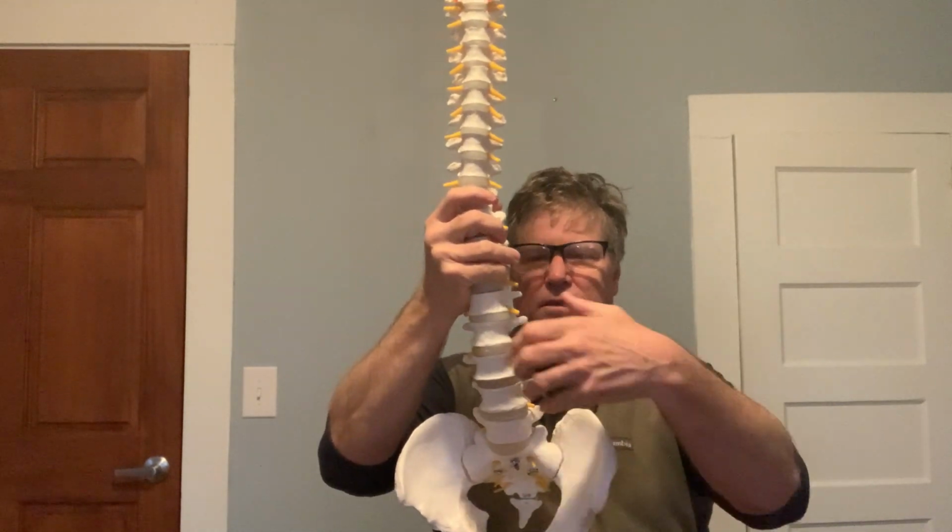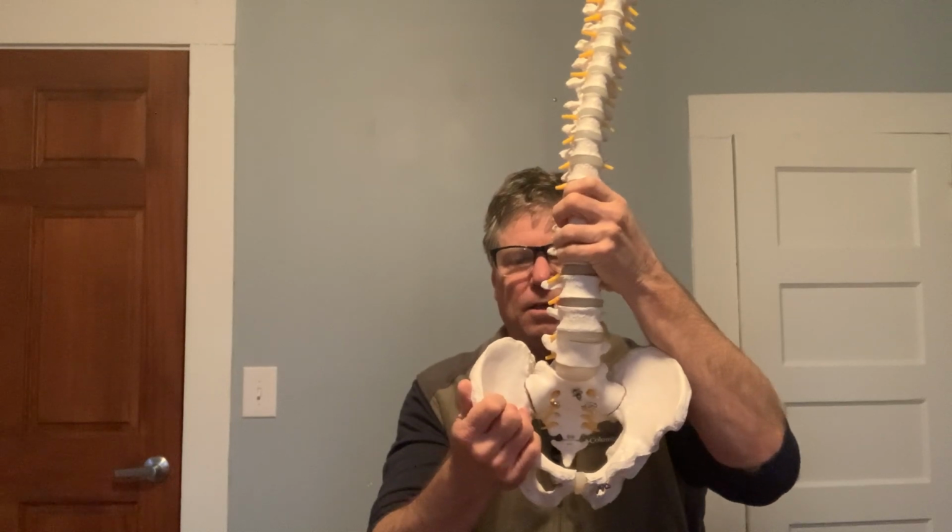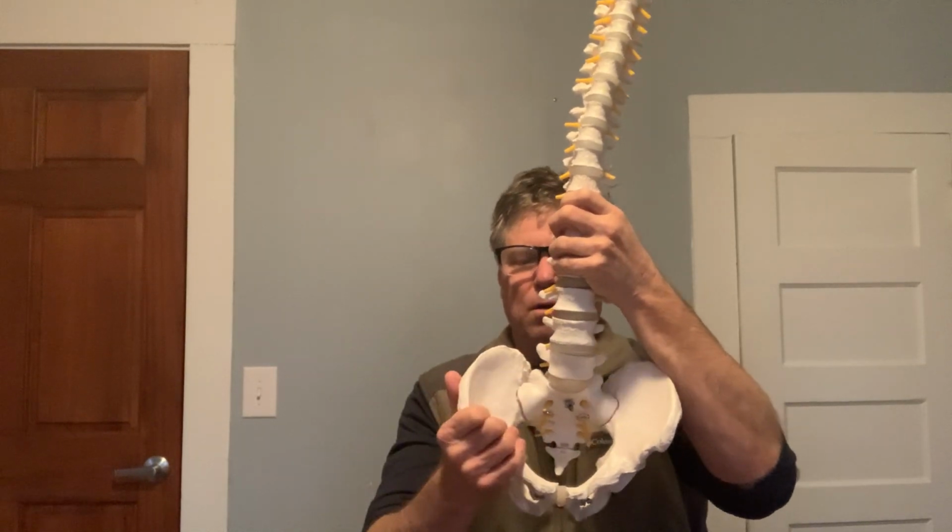We need to strengthen this side, bring this side into closer balance, and also what happens with a side bend is this right ilium tends to flare out, which creates havoc with the iliacus. The sensation is to stretch it when actually it needs to be brought in along with the lumbar.